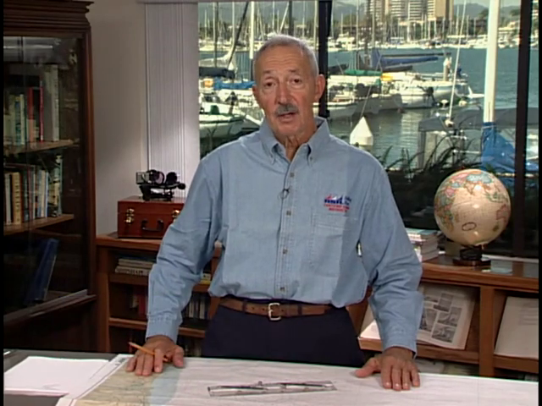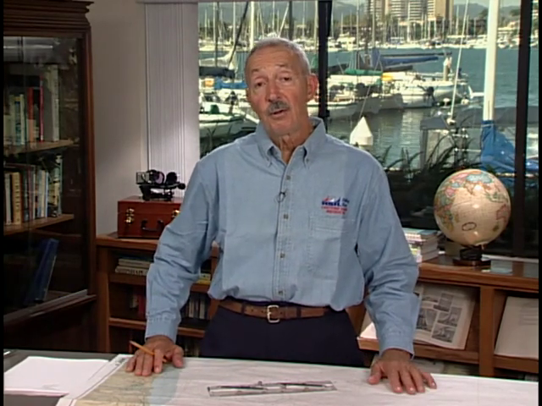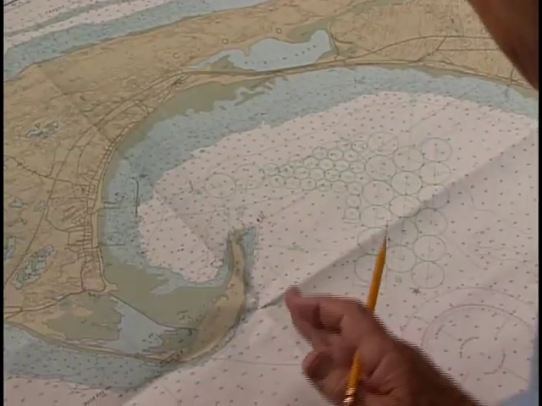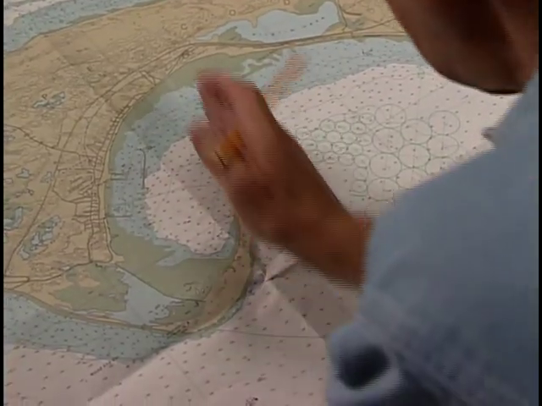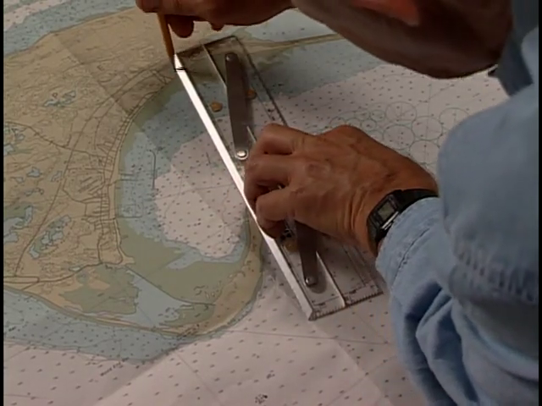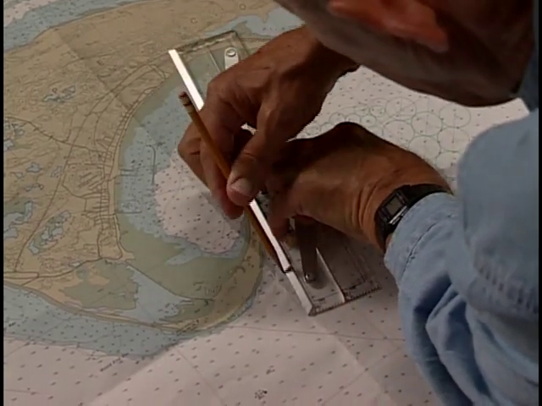The next plotting technique that we'll talk about is position fixes using bearings. You'll recall that we earlier spoke about lines of position, where we drew a line from an object that we took a bearing on, and we knew that we were somewhere on that line of position. Now what we're going to do is take two lines of position, and the point is that where they intersect will be our position fix.